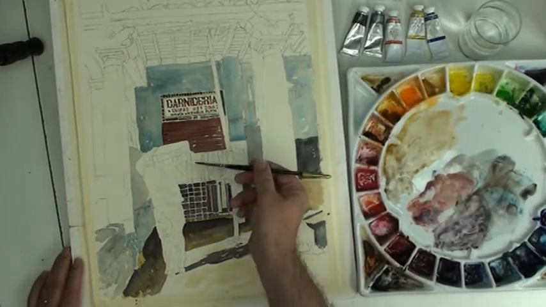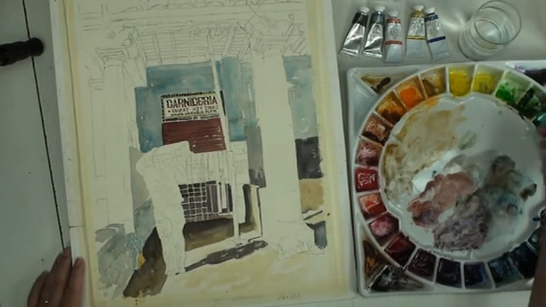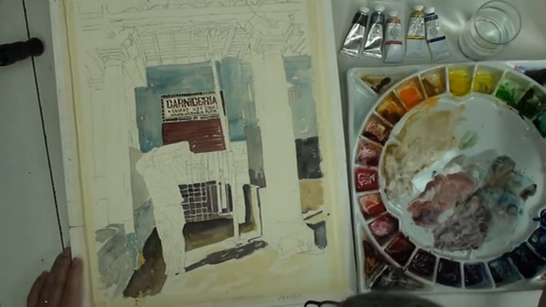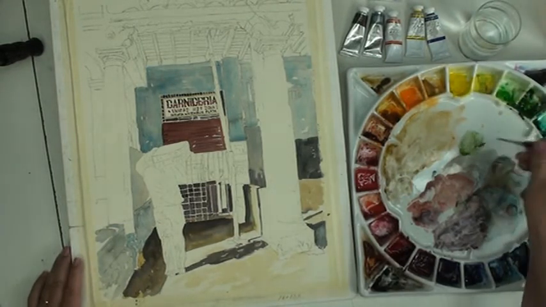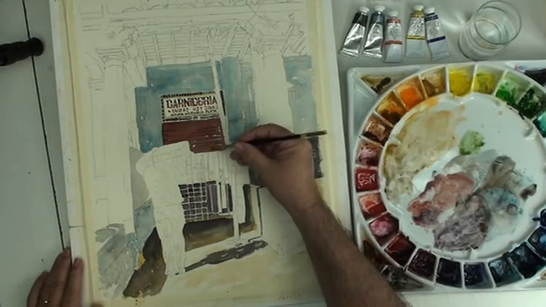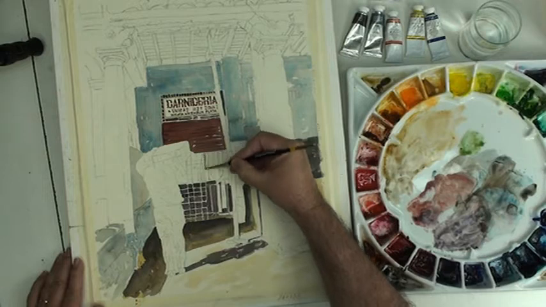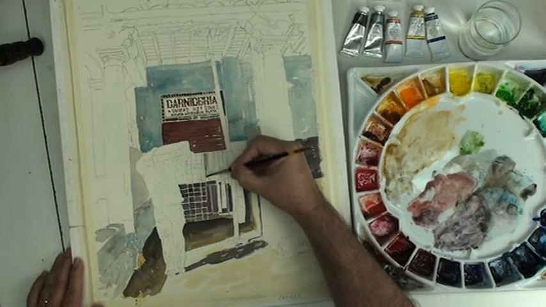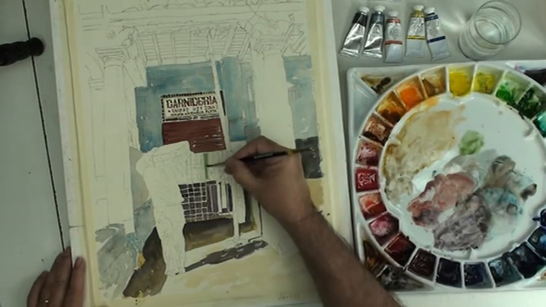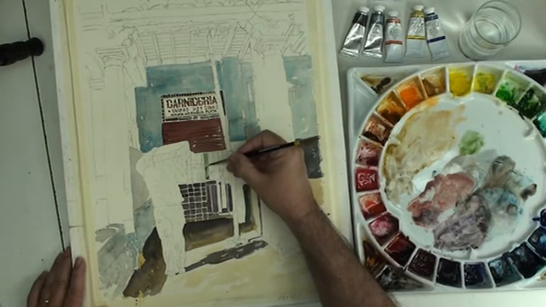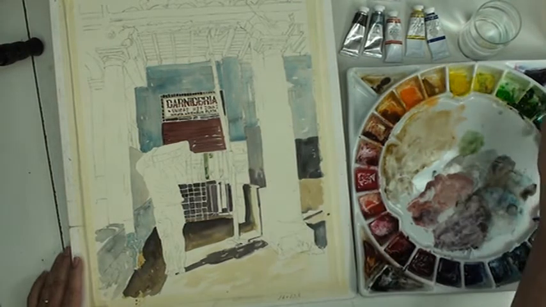Back here, there's some green actually that I'm going to fill in. It's nice in certain spots to be able to introduce a unique color, or a small hint of it.